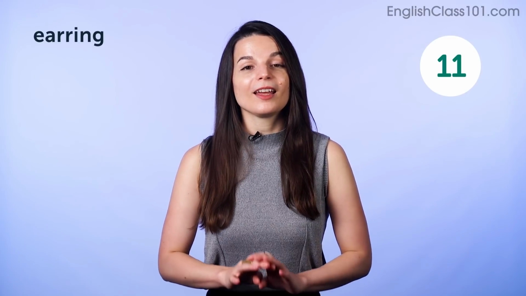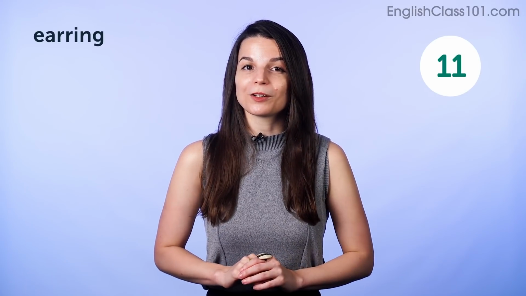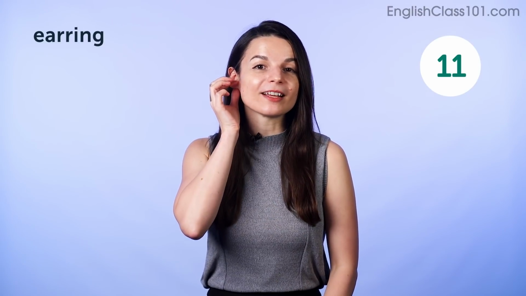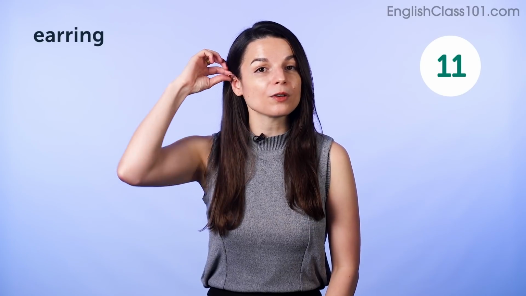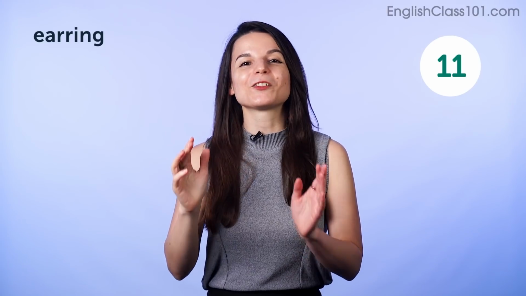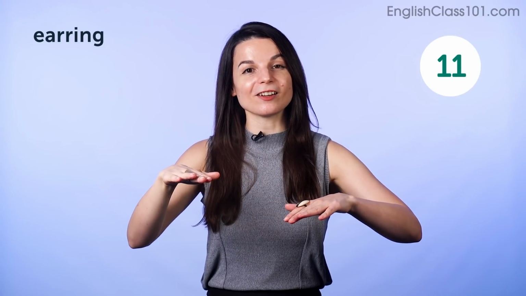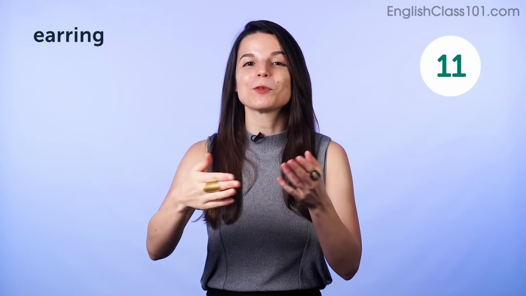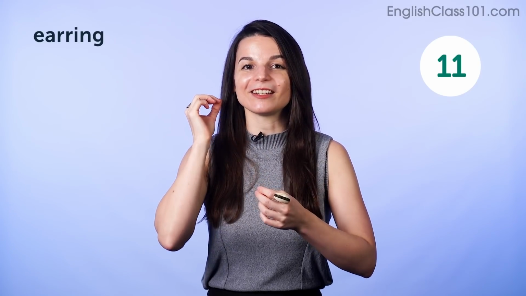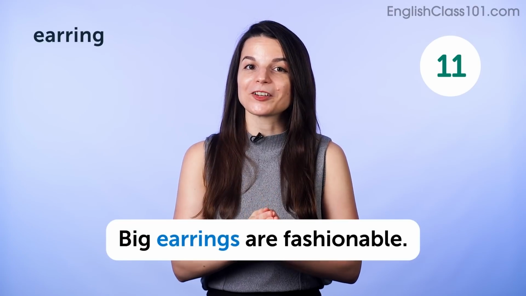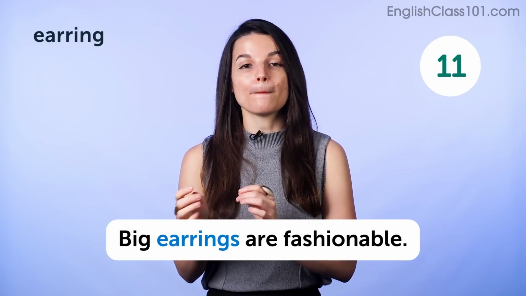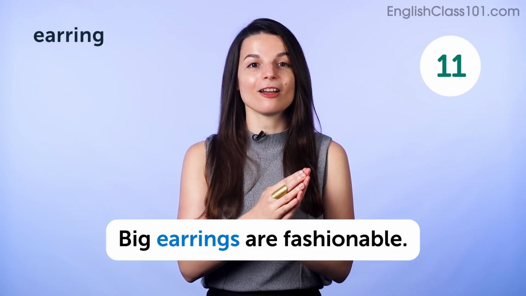Earring. An earring is a type of jewelry. We wear earrings in our ears. Many people have places for earrings at the base of their ears, though you can also wear them up at the top of the ear. A good way to remember earring is to break the word into two parts, ear and ring. This can help you to remember it's a ring, though not always in a ring shape, that goes in your ear. Big earrings are fashionable.